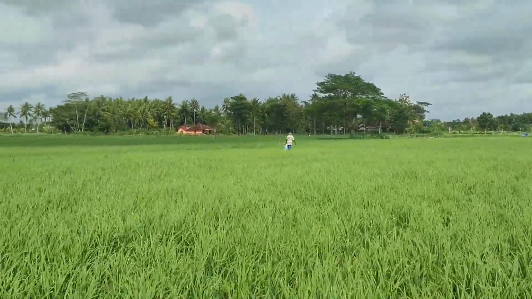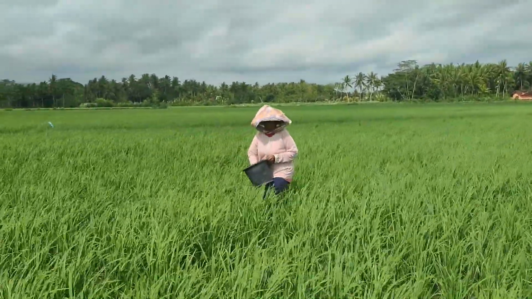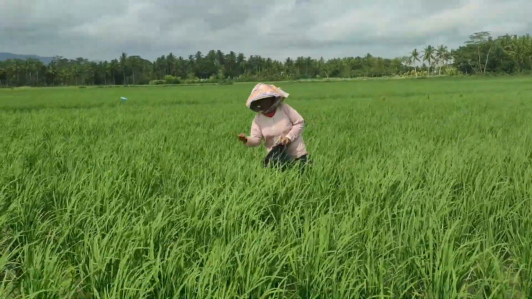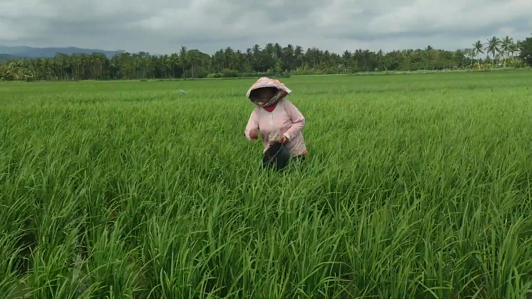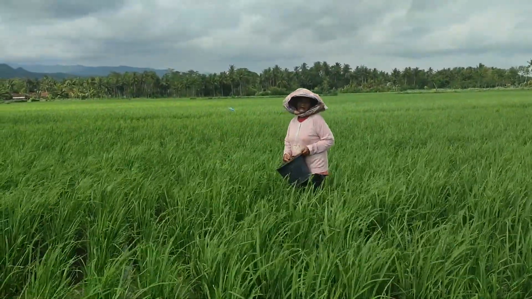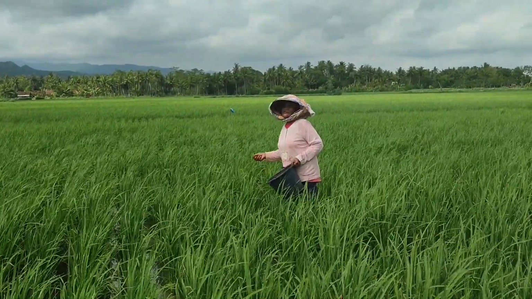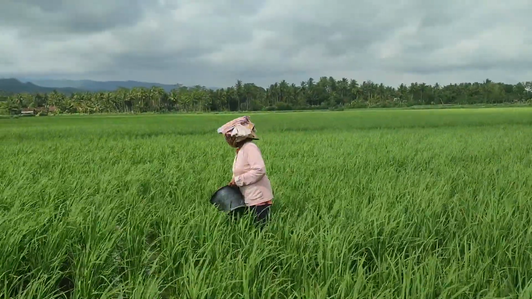Technique 4: use urea and Phonska NPK fertilizer with a composition of 100 kg urea and 300 kg NPK per hectare. The day after planting, provide 100% NPK. For the next 7 days, give 30% urea. 20 days after planting, give 40% urea. 30 days after planting, provide the remaining 30% urea.